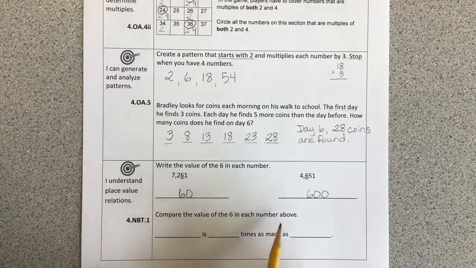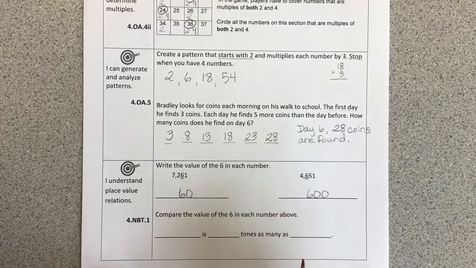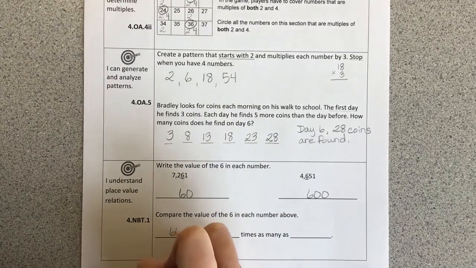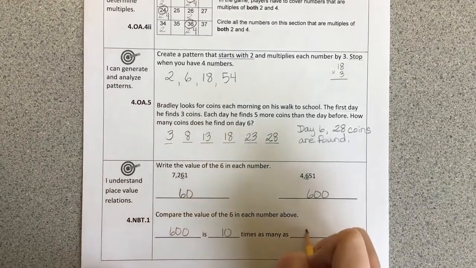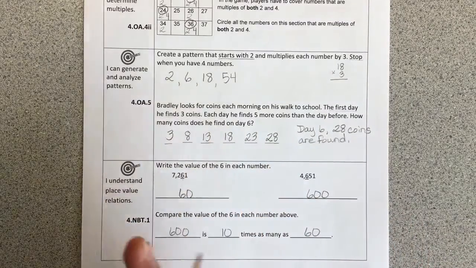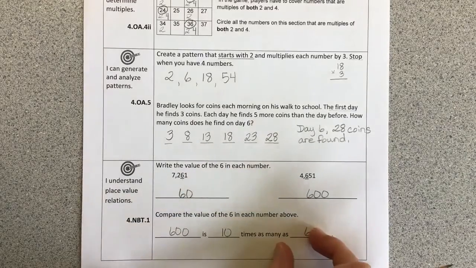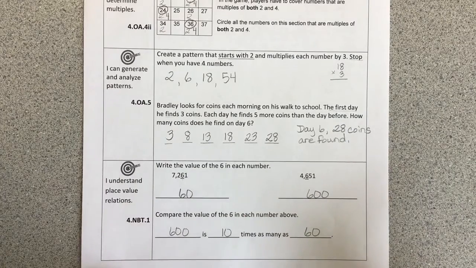Compare the value of the 6 in each number above. So now I want to know, how does 60 compare to 600? I know that 600 is 10 times greater, or 10 times as many as 60. Every time we move to the left on the place value chart, the numbers get 10 times greater. So anytime we have a digit and we move that same digit to the left on the place value chart, it's going to be 10 times greater than it was when that digit sat in the right place on the place value chart.